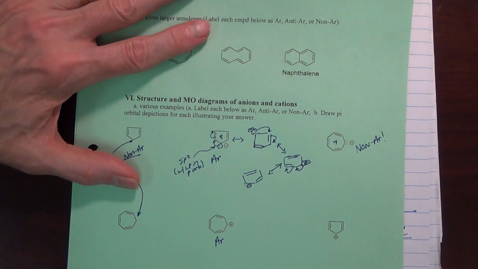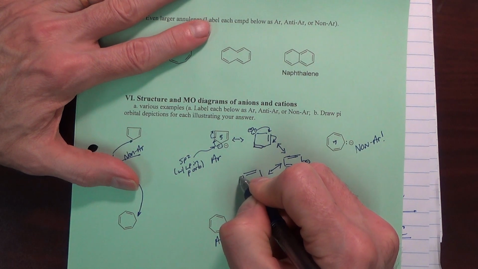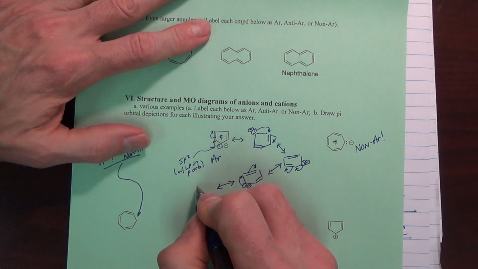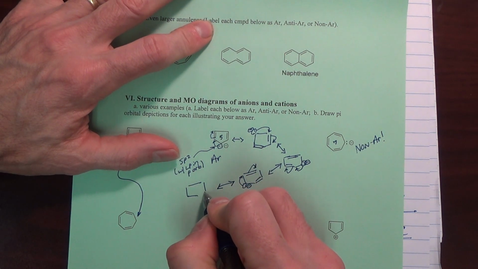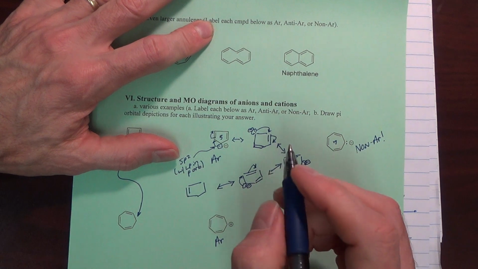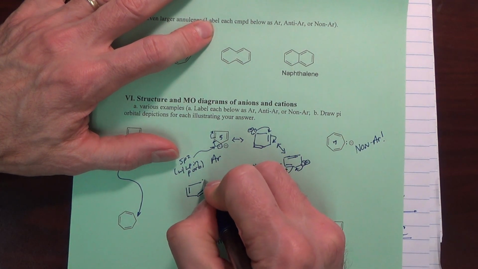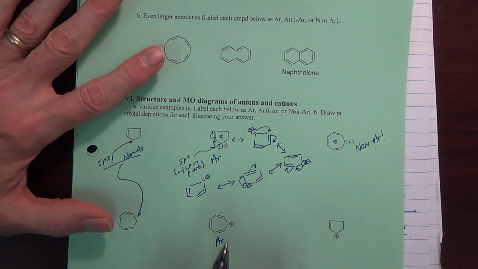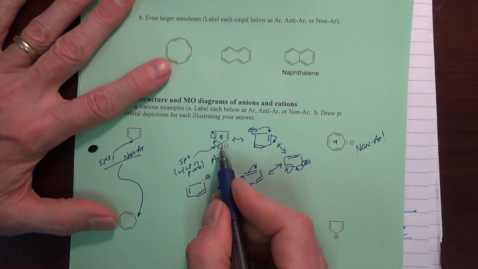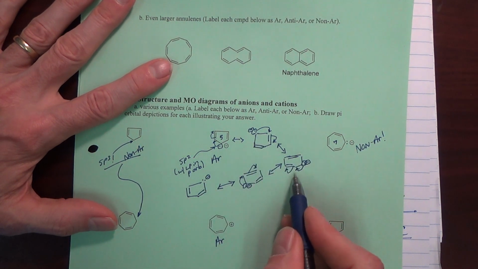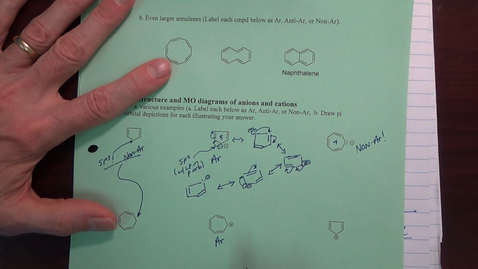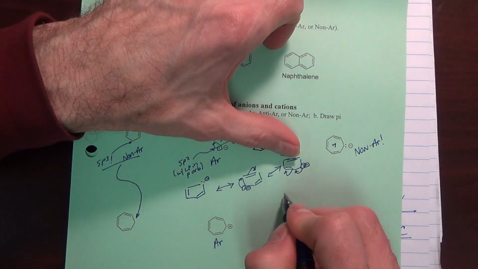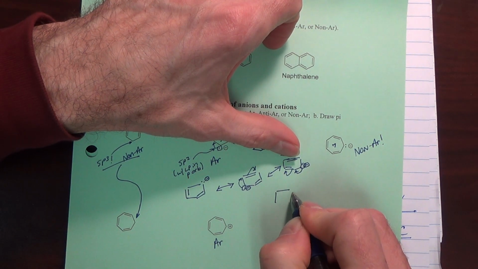Minus, and these electrons here and these electrons out. And we see that by resonance we can actually delocalize the negative charge onto every carbon in the ring. And if you blend these together, what does the hybrid look like?